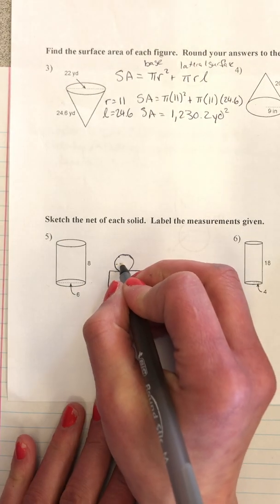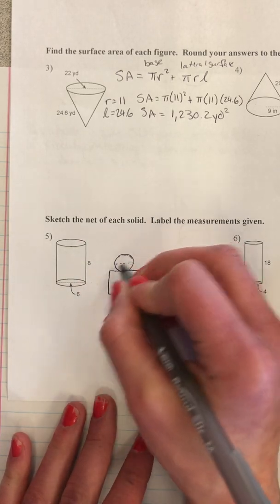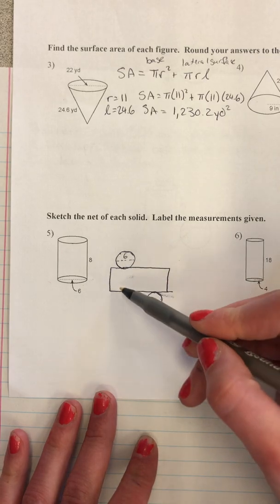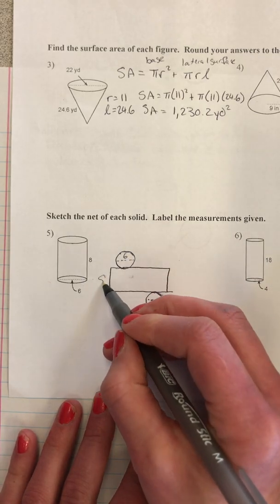So we're going to label this one. We know our diameter is 6, so I'm just going to label my diameter as being 6. And the height of the figure comes from this side, so this is going to be 8.